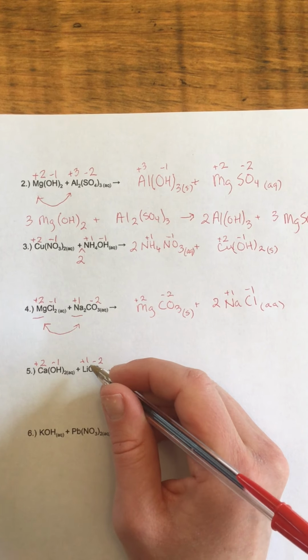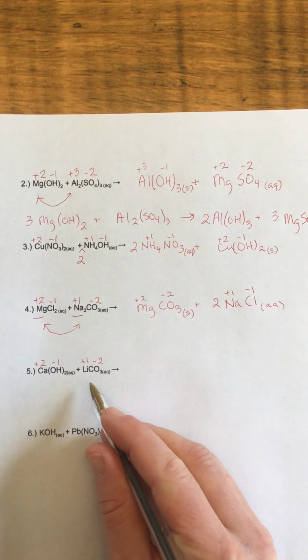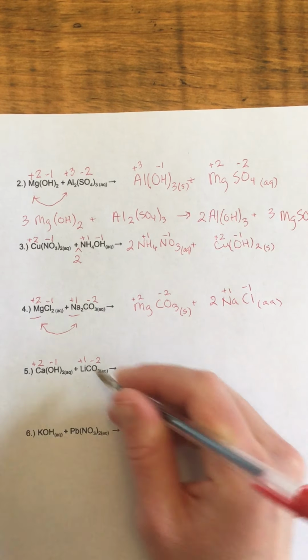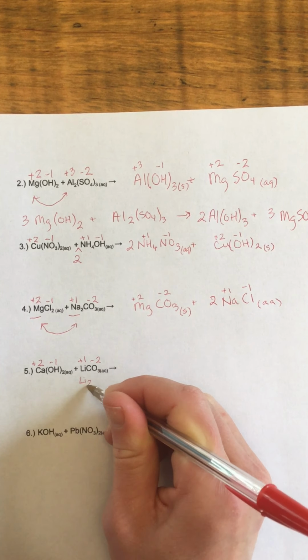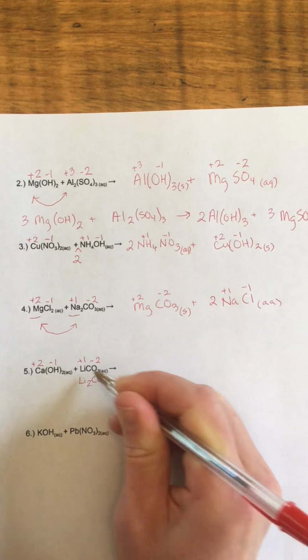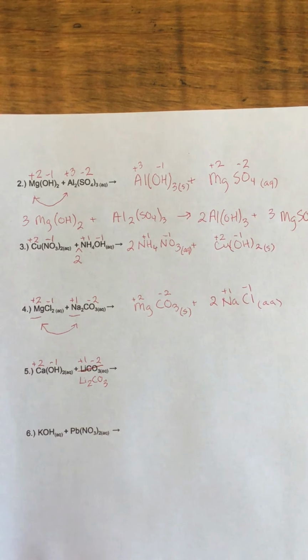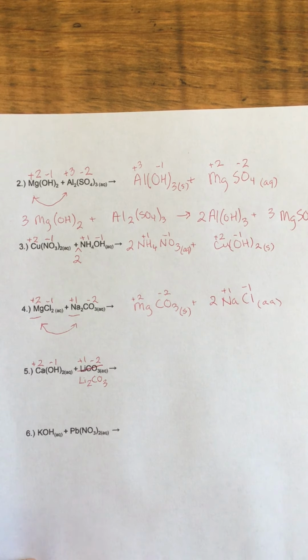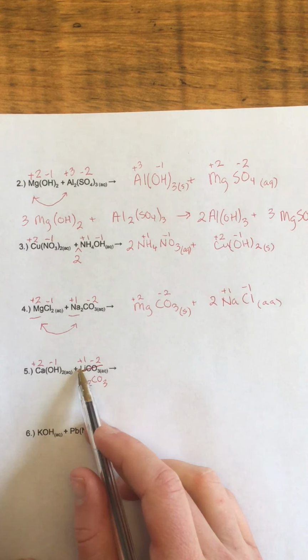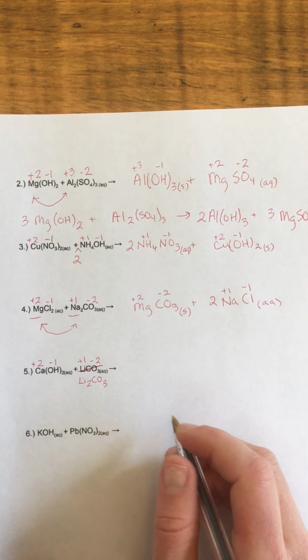I will fix this before I post the worksheet, but on my particular copy, I've written the formula wrong, so this should actually be Li2CO3, so that the charge of the compound is 0. Again, that will already be corrected on your worksheet, but on mine there's an error here.